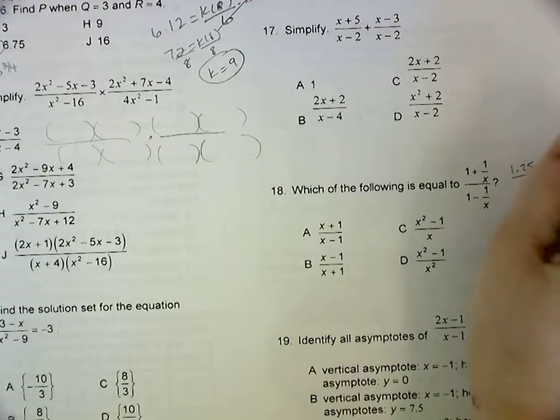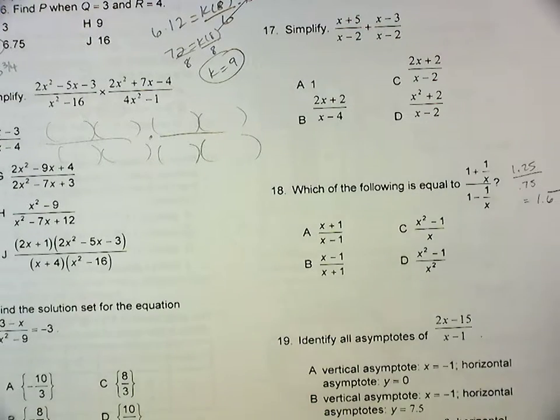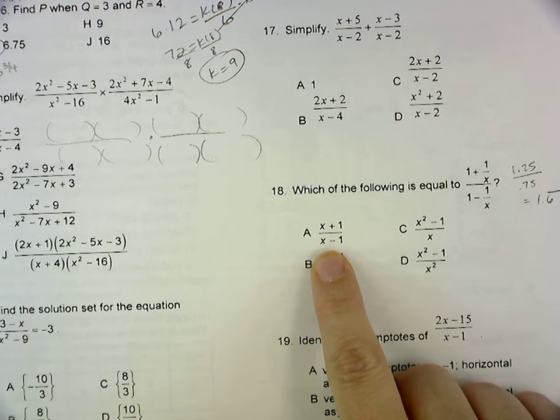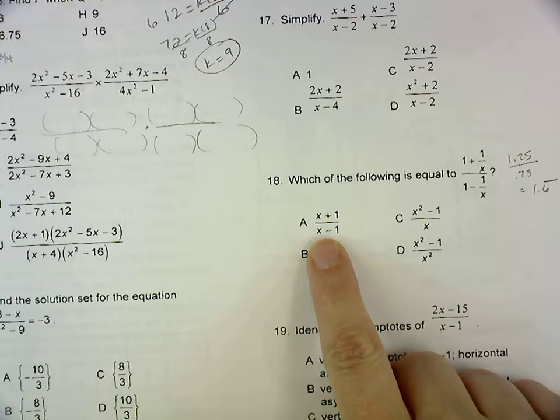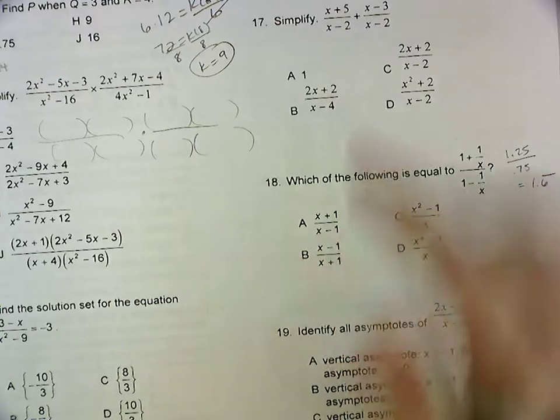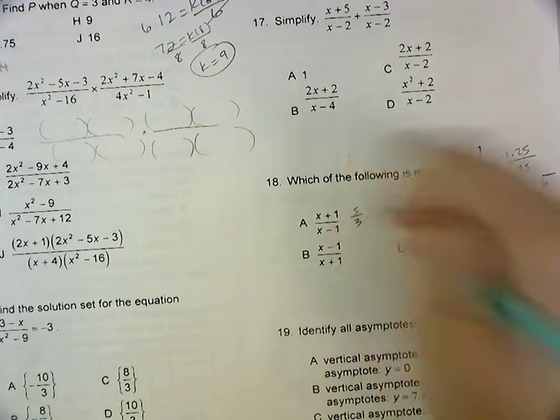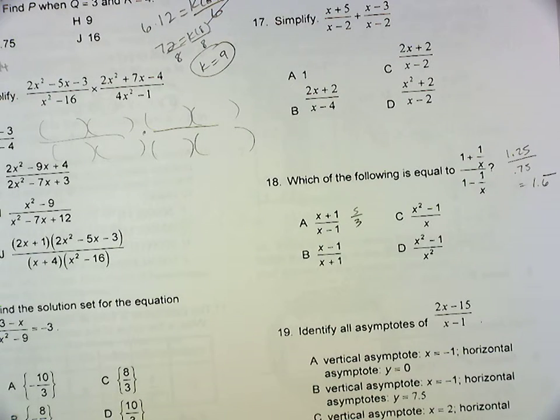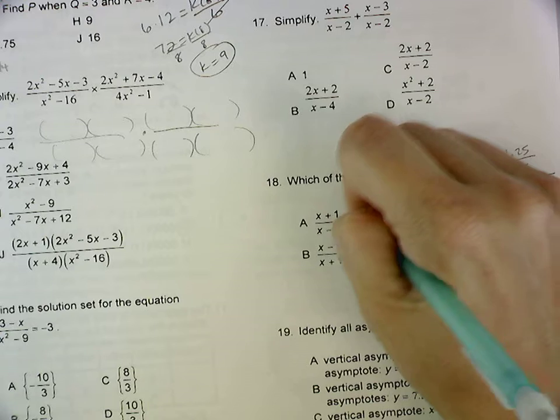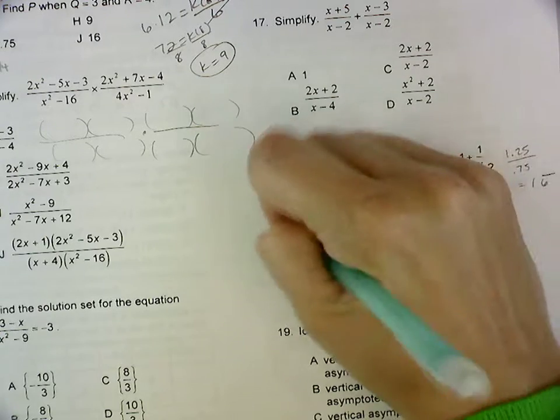You get 1.6 repeating. Okay, if I were to plug in 4 here, I should get the same thing. Okay, so if you plugged in 4, you'd have 5/3. 5/3 is 1.6 repeating. That is going to be your correct answer.